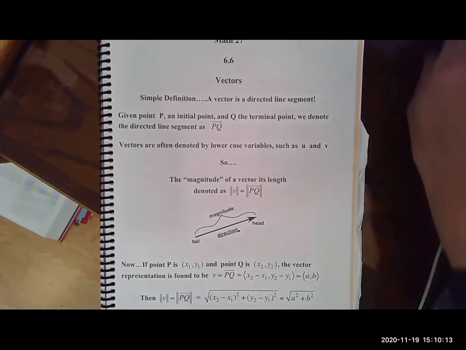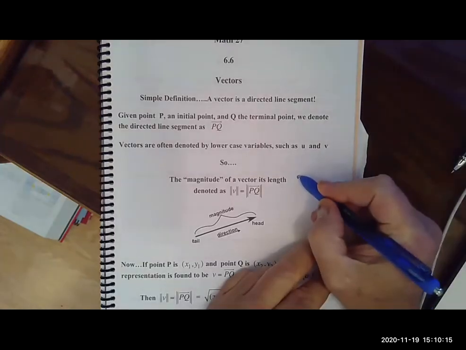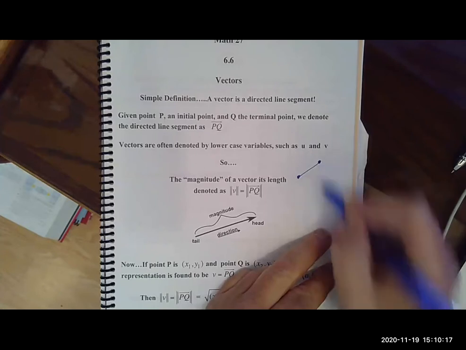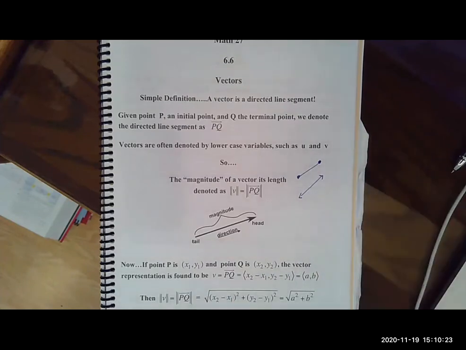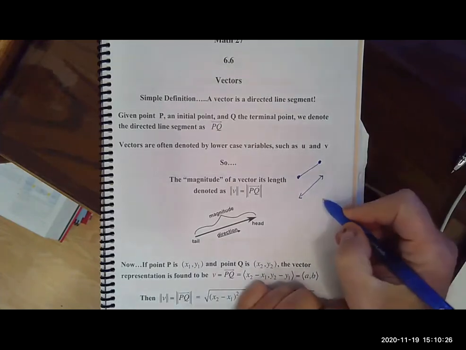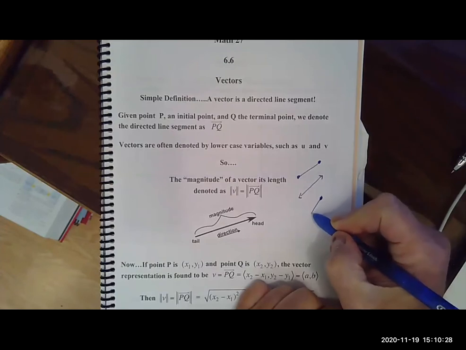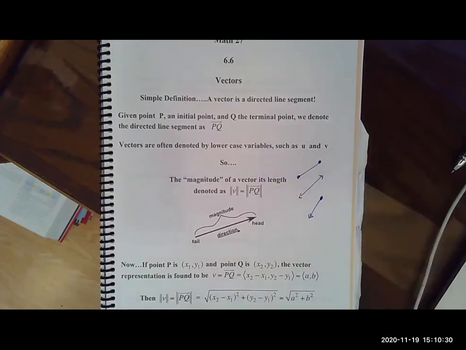A line segment would look like this. A line would look like this, with arrows on the ends, going on forever. And a ray could go like that. But we're going to deal with vectors, so it looks this way.